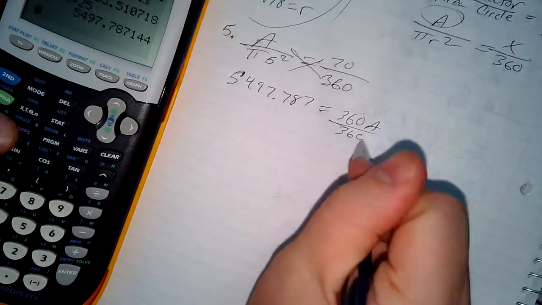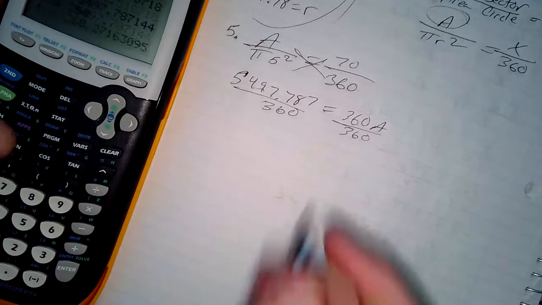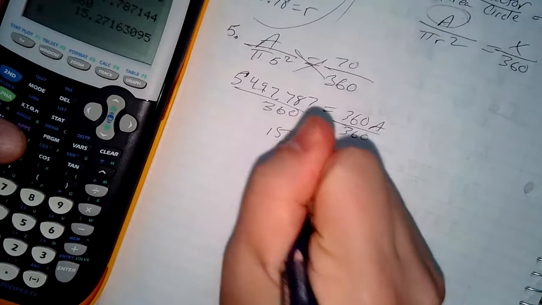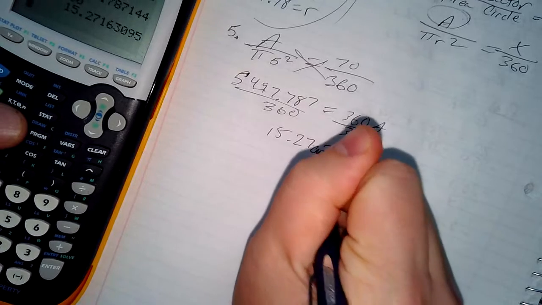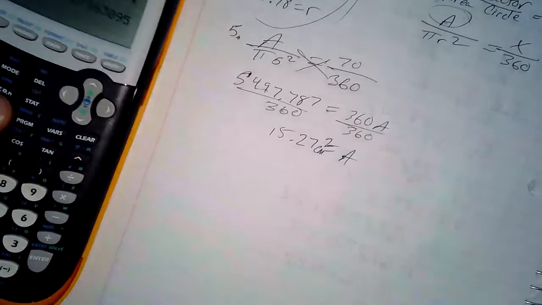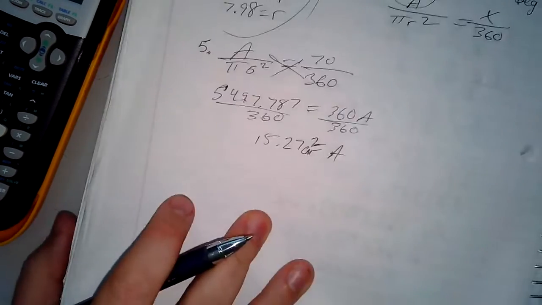Divide both sides by 360, and we get the area is 15.27. We were talking about centimeters, but it is squared because it's area. So 15.27 or 15.3 centimeters squared.